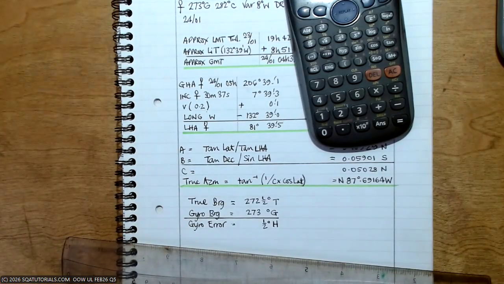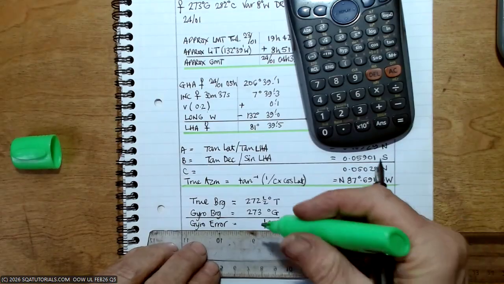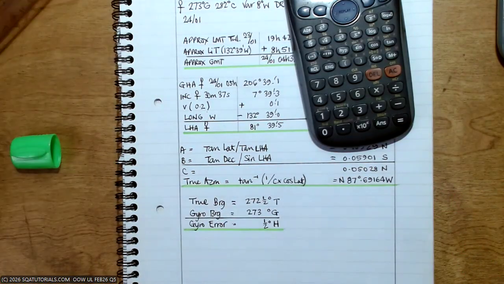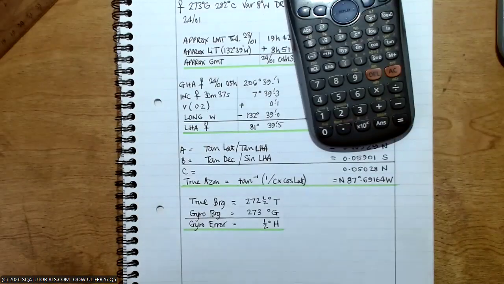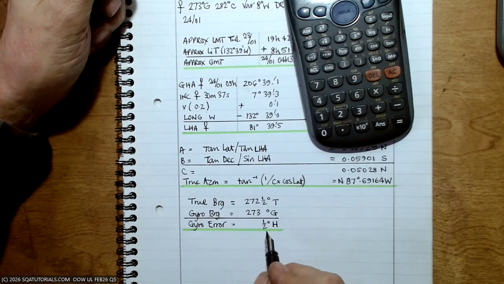Now, here, this is an interesting little thing. In the most recent marker report from the chief mate's examinations, candidates were penalized if they showed their gyro error as anything but a half or 0.5.